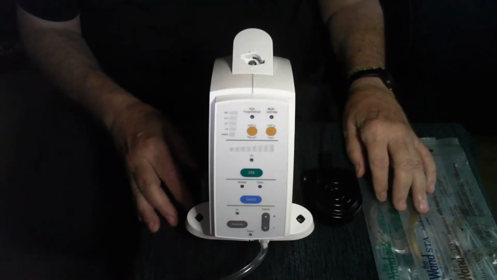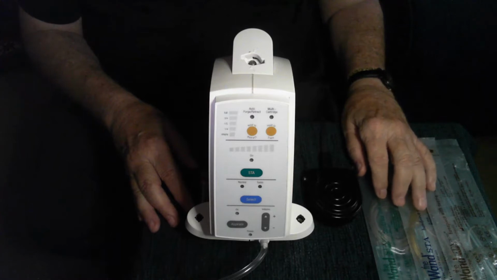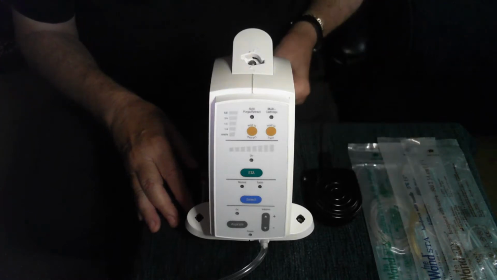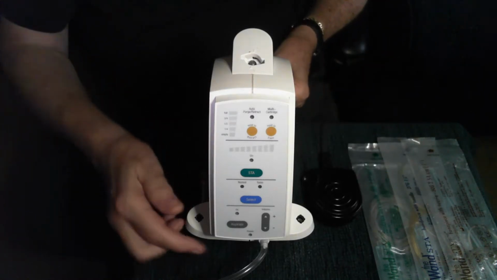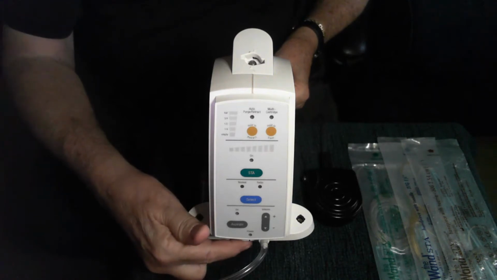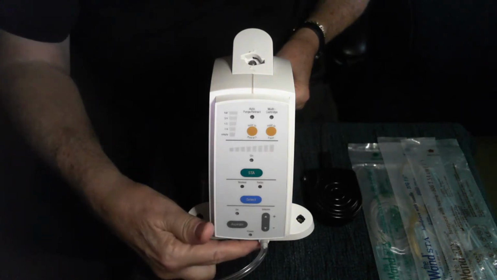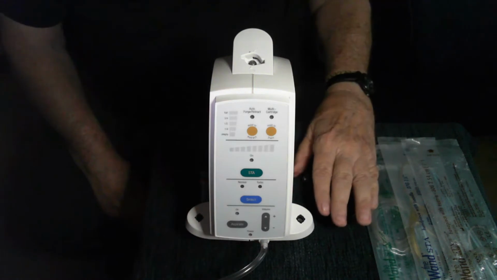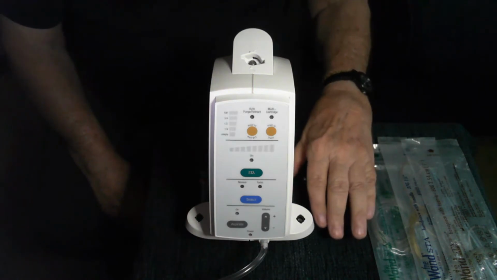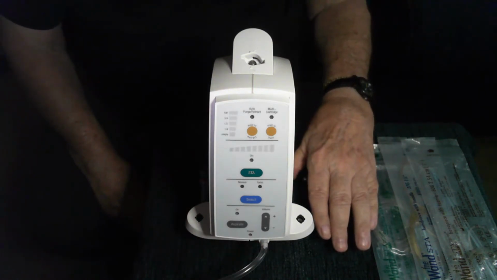As you can see, the Wand STA is a very simple instrument. There's just a power plug in the back. Then there's a foot pedal that screws into the front. Make sure this is on very tight. The foot pedal is going to start the flow of the anesthetic, and it has other functions which I'm going to tell you about.